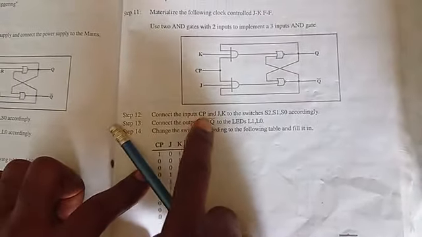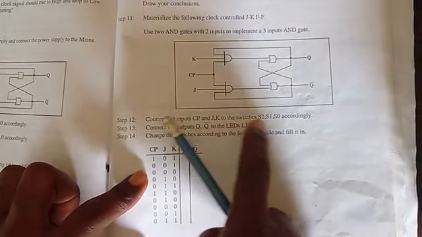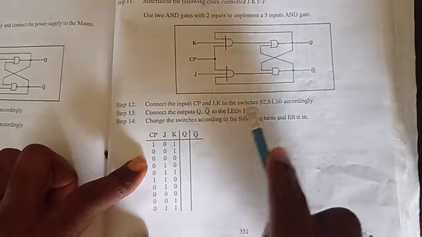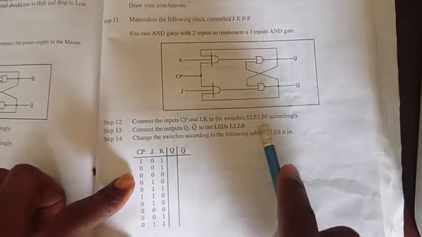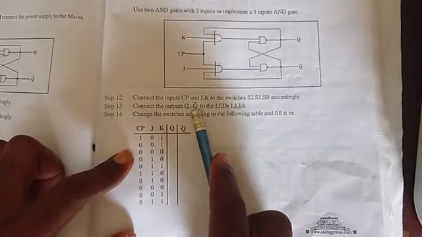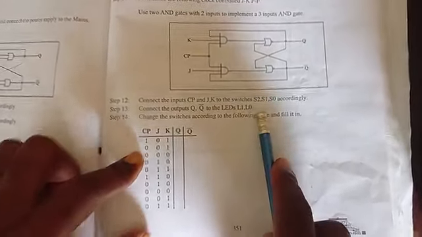Now, let's see what we have to do. Connect the input, clock pulse, and JK to switches S2, that's clock pulse to switch 2, then J to switch 1, and K to switch 0 accordingly. We have done that. Connect the output Q and Q bar to LED 1 and LED 0. That's Q to LED 1.